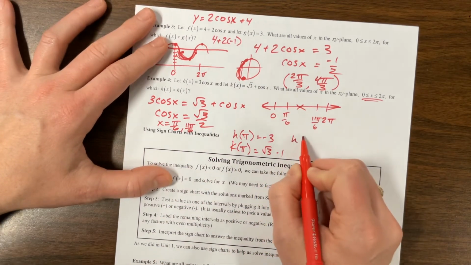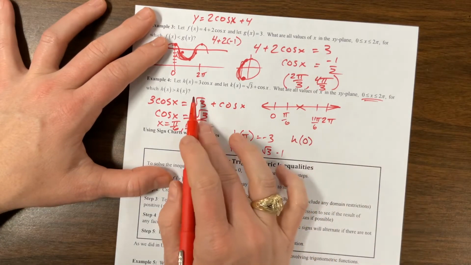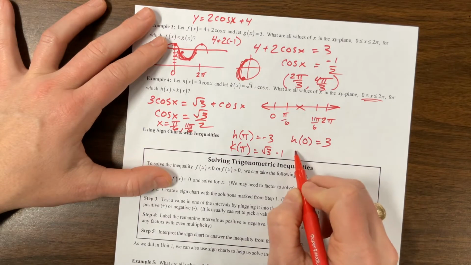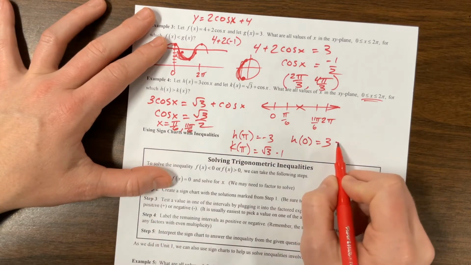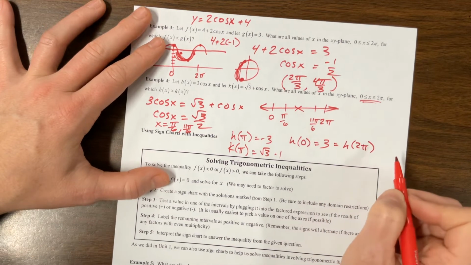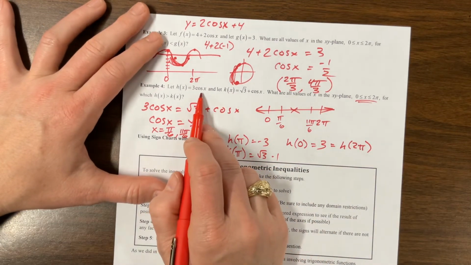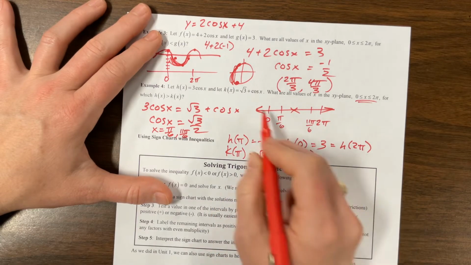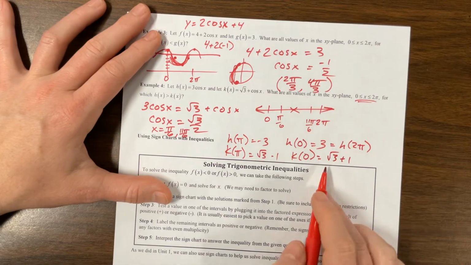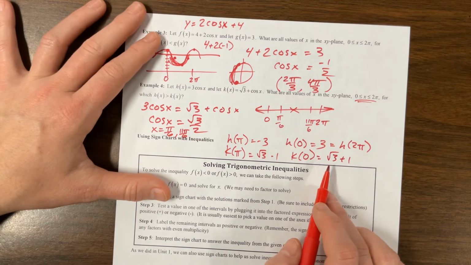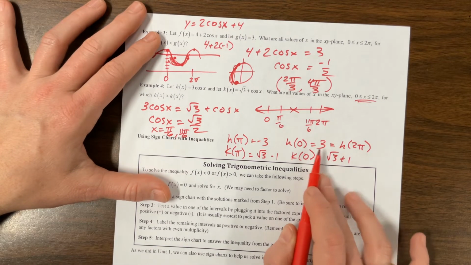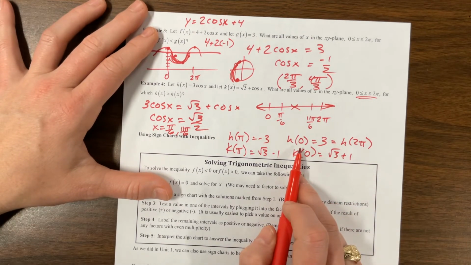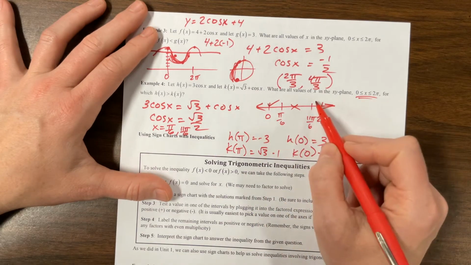Let's check and see, what is h of 0? Cosine of 0 is 1, so this is 3. It's also h of 2 pi, because if you plug in 2 pi, cosine of 2 pi is 1, so that's also 3. And then k of 0 would be equal to root 3 plus 1. Root 3 is not as big as 2, so something smaller than 2 plus 1 is going to be smaller than that 3 right there. So we wanted h to be bigger. Okay, that works here and here.